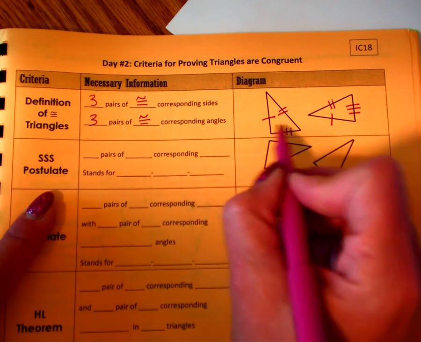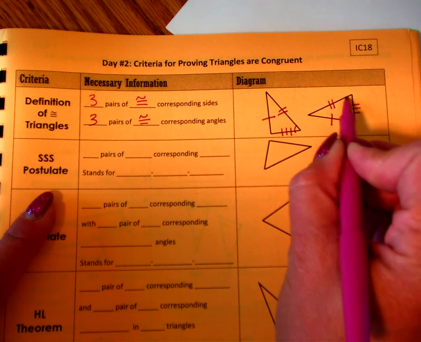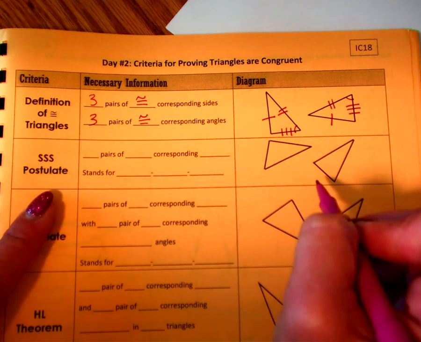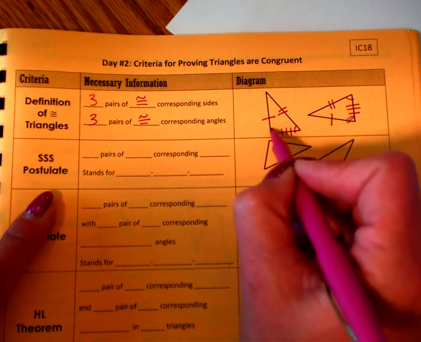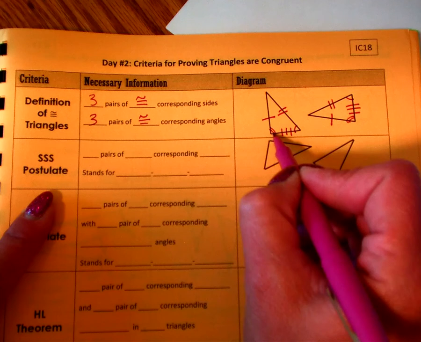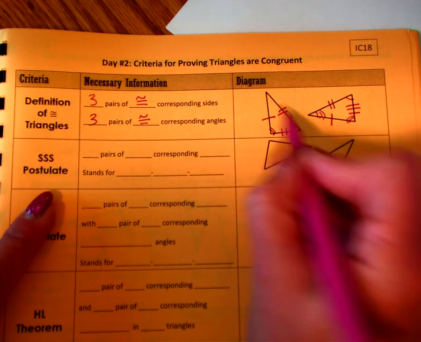Okay, so let's go: congruent, opposite angle to the first congruent side. Those angles are congruent. The second angle is opposite the second congruent sides, right? Opposite. Okay, and then the third angles would be congruent as well.